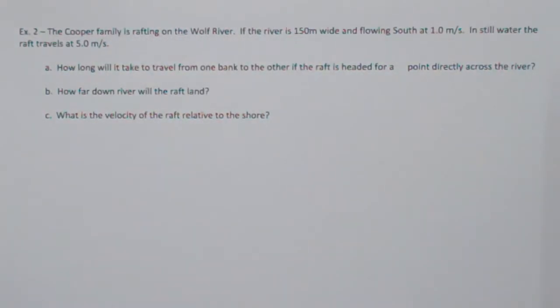In this example, the Cooper family is rafting on the Wolf River. The river is 150 meters wide and flowing south at 1 meter per second. In still water, the raft travels at 5 meters per second. Part A, we want to figure out how long it will take to travel from one bank to the other if the raft is headed for a point directly across the river.